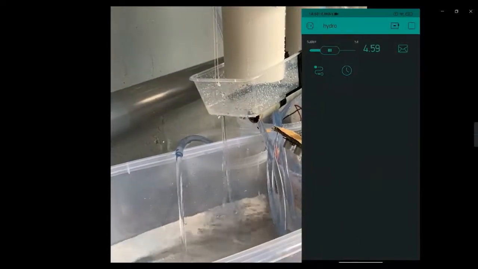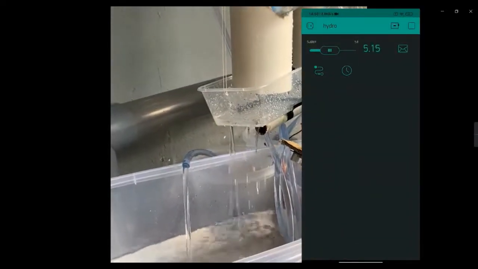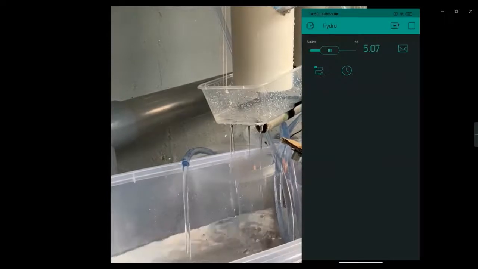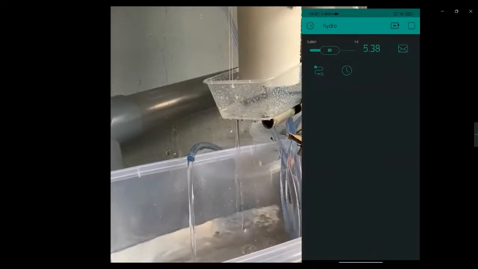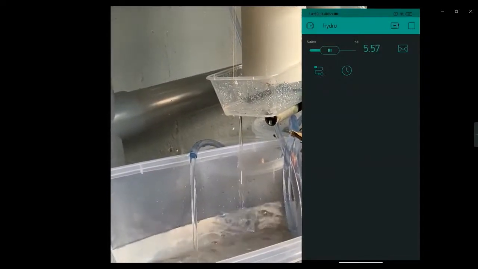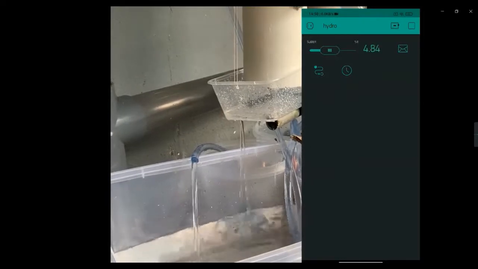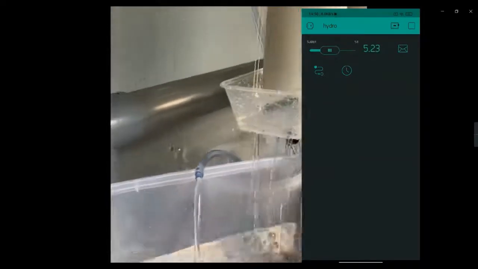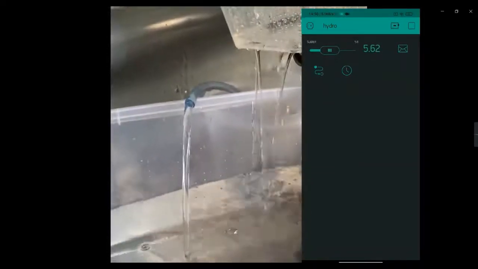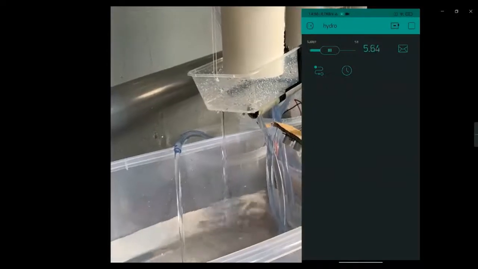So now for pH monitoring. The user can set the pH of the total solution just by using the slider on the Blynk app. For this project, we use lettuce seed, so its optimum pH for growing is 5.8. So the pH probe will monitor the pH of the total solution.